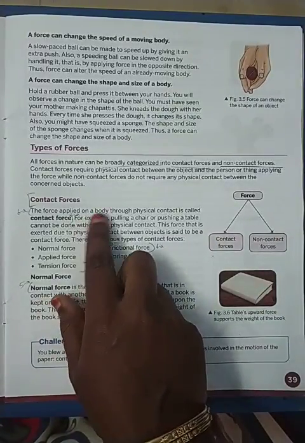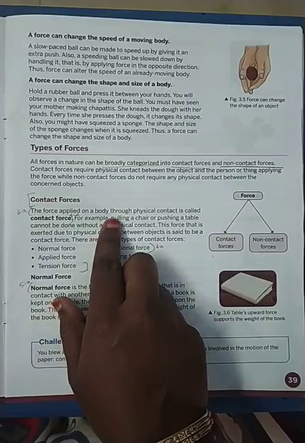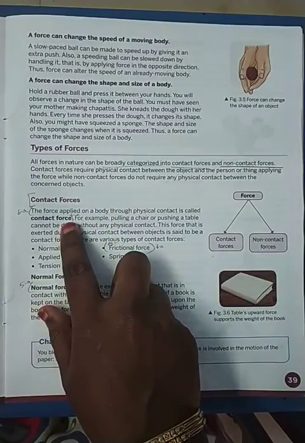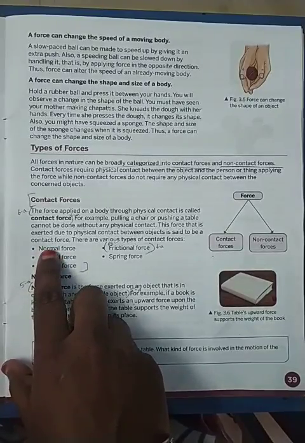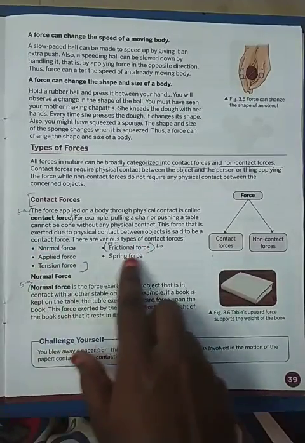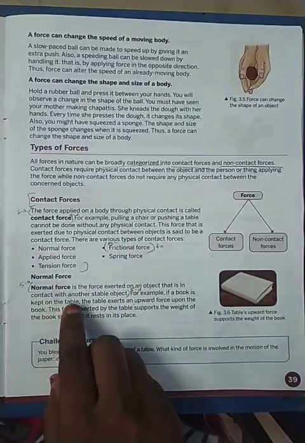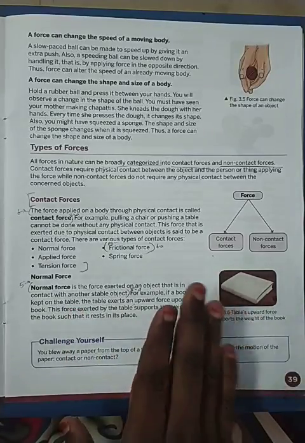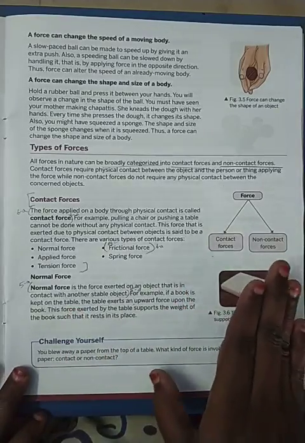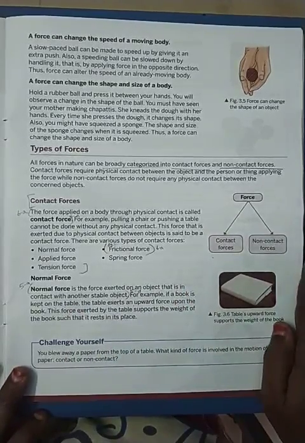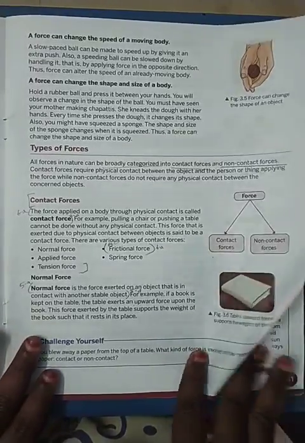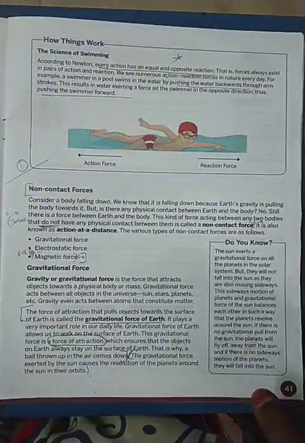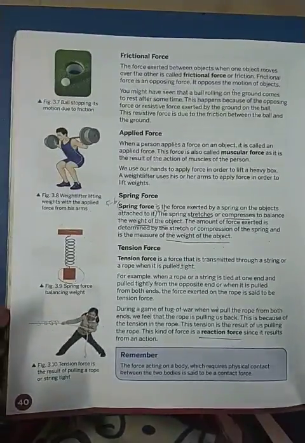Contact is nothing but the body being in contact with the force. That is why it is called contact force. There we will have these types: normal force, frictional force, applied force, spring force and tension force. Normal force is when the body is in contact with another body. If the book is lying on the table, then it is called a normal force. Nobody is pushing or pulling the book.